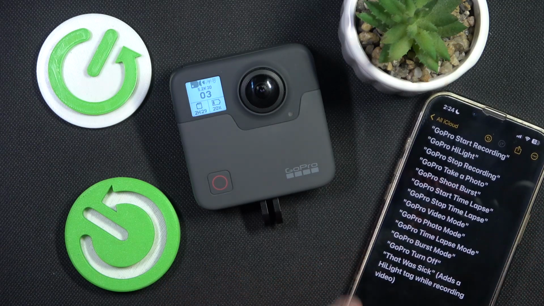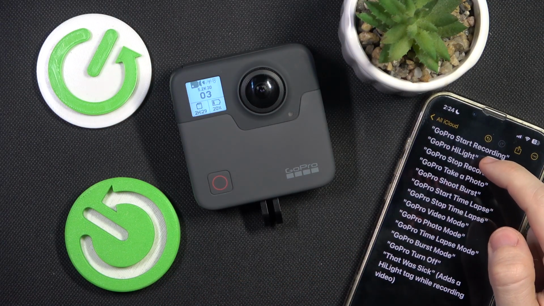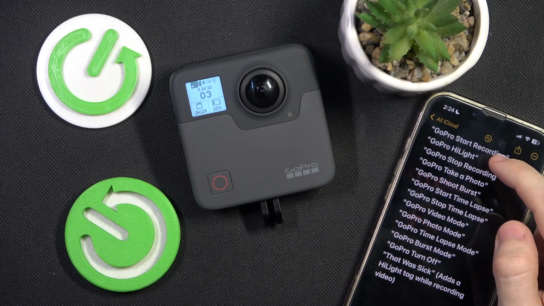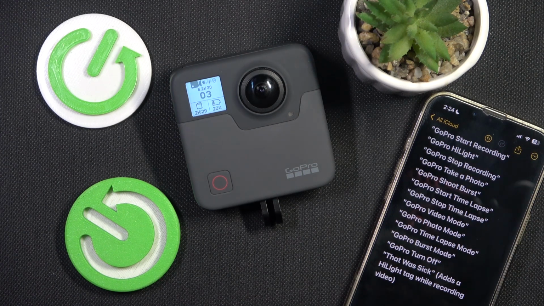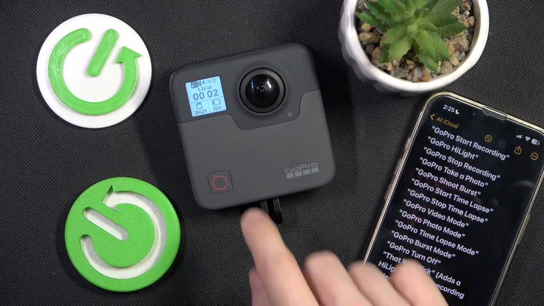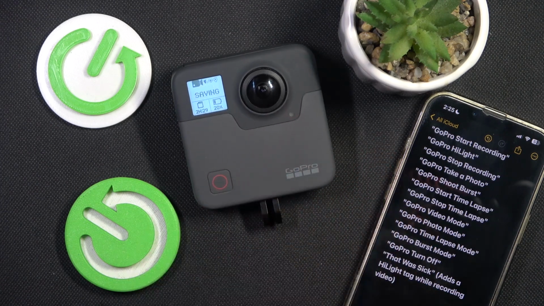So here I have them, and we are gonna test it. The highlight option, by the way, is while you are recording, it adds a highlight to the moment of the video, so you have it highlighted as an important moment. So I'm gonna stop it, and now let's try using it.